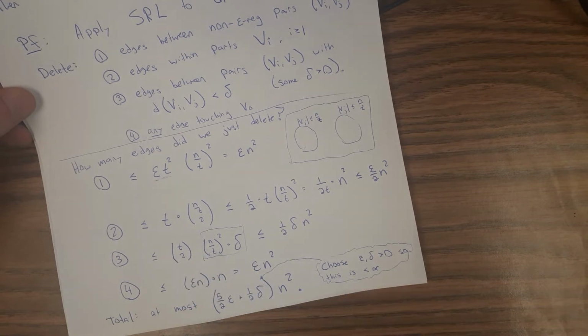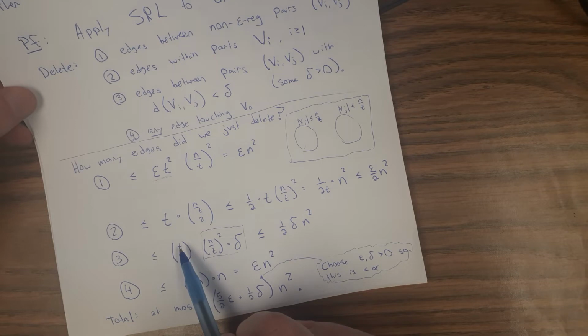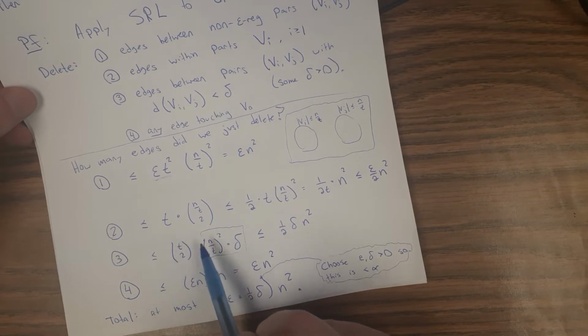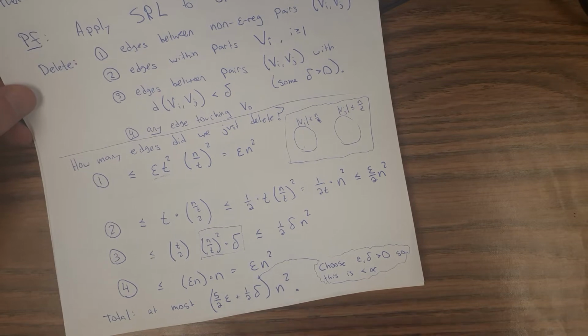And if I take that and simplify it, again, I'm just going to use t choose 2 is less than or equal to 1/2 t squared, and then a t squared cancels, right? So I get 1/2 delta n squared.